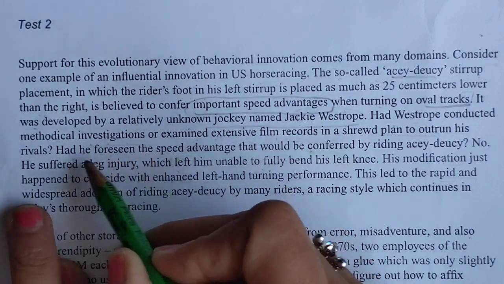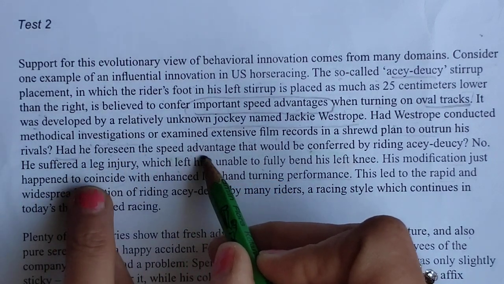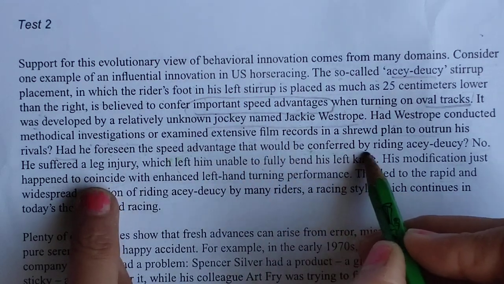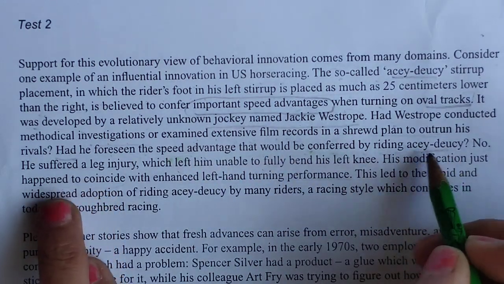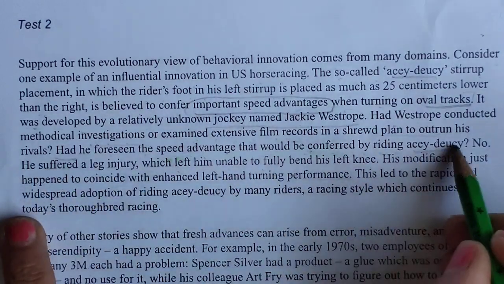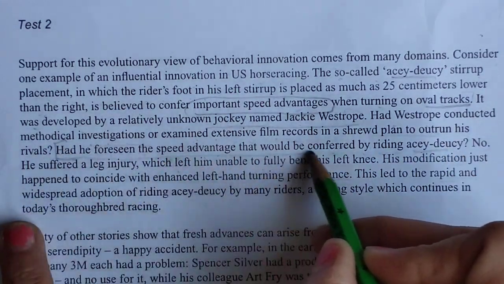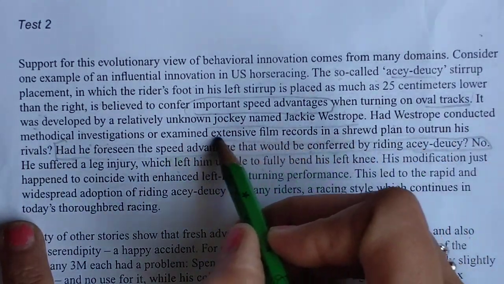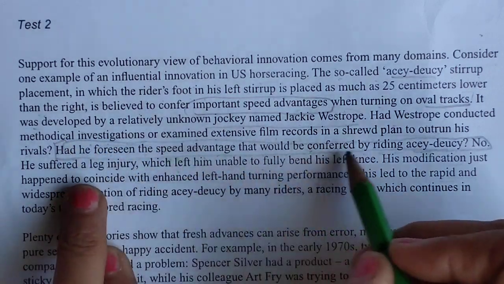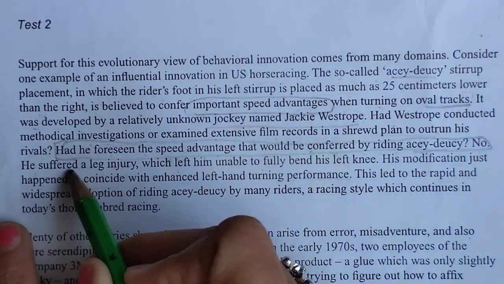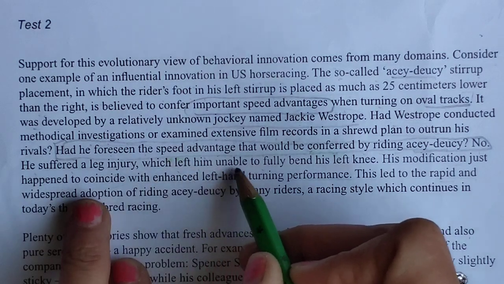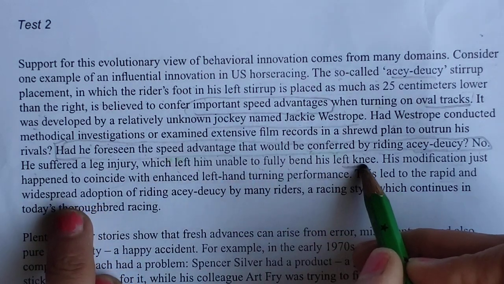Had he foreseen the speed advantage that would be conferred by riding this way? This is the question they had asked. No, he's just asking himself, and he's giving the answer also. No, he suffered a leg injury which left him unable to fully bend his left knee.